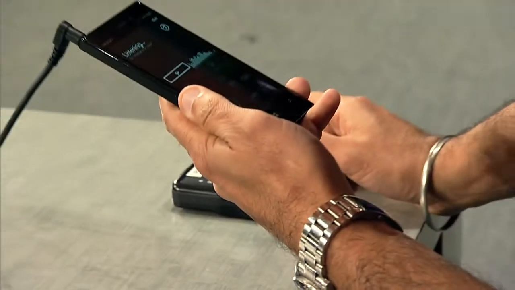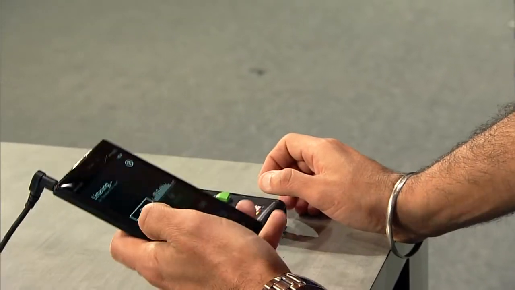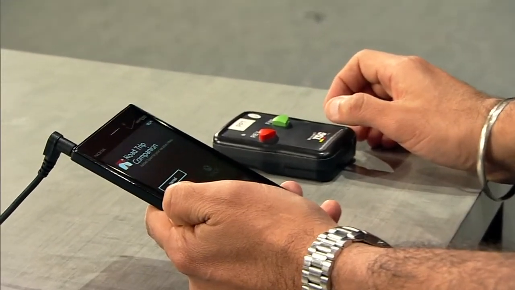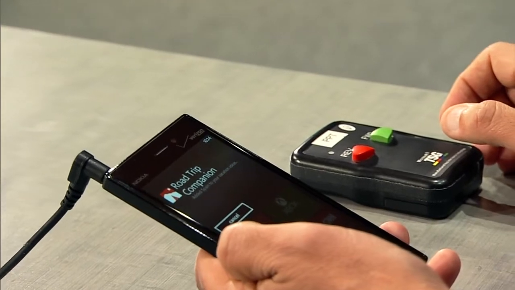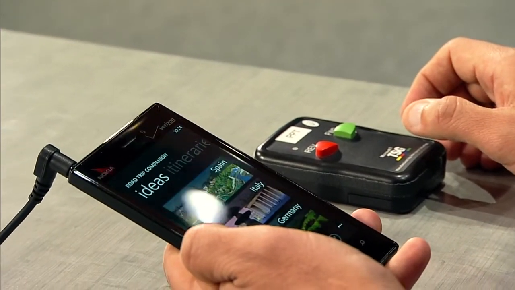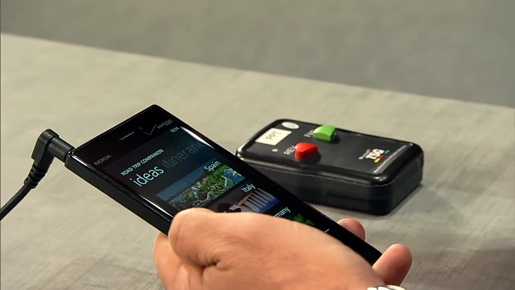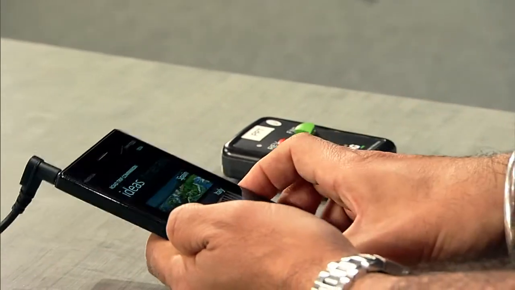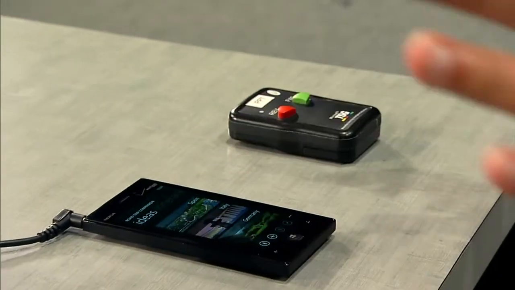Trip Companion, add Spain to my vacation ideas. Added Spain to your vacation ideas. Okay, so you can see that this application on the phone added Spain to my vacation ideas. Now I did that when I was standing by the water cooler with the phone in my hand, and my friend was telling me about the great trip that they had to Spain.